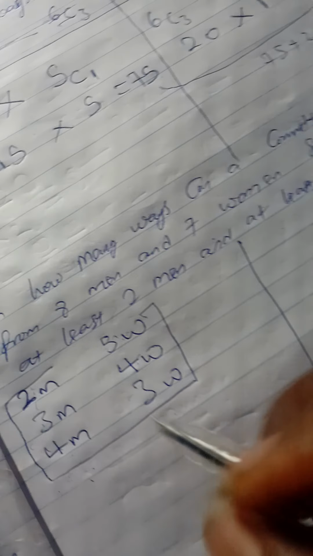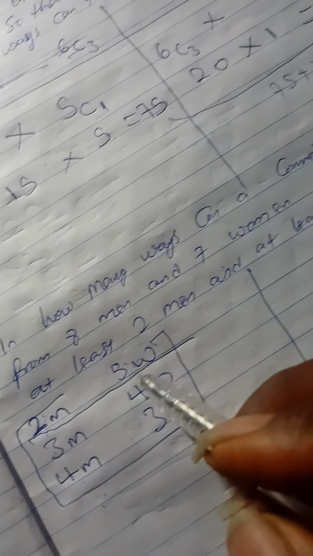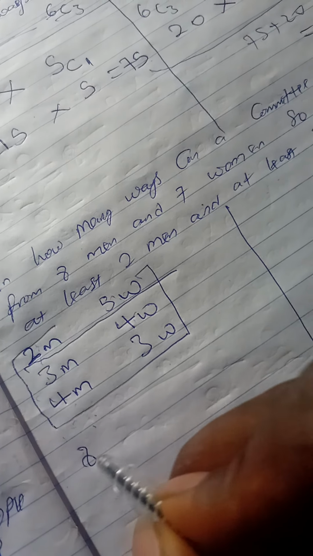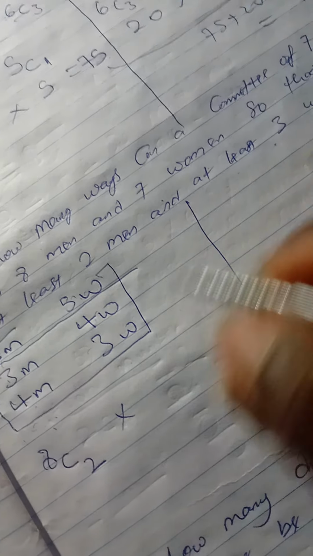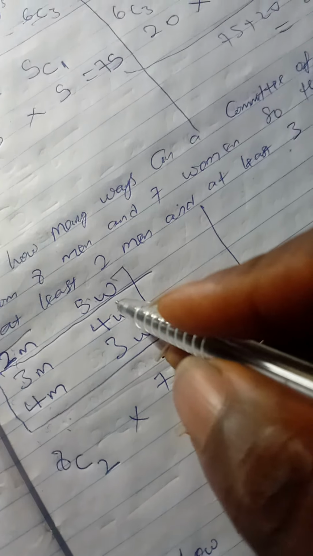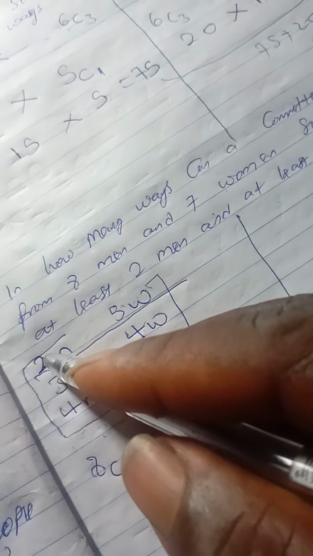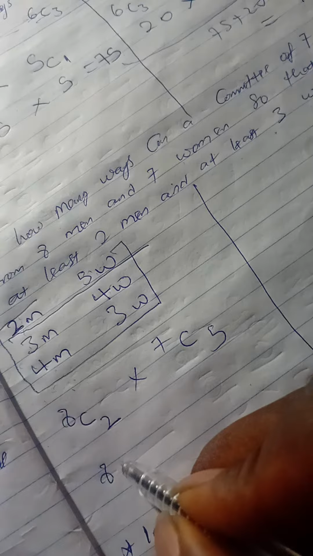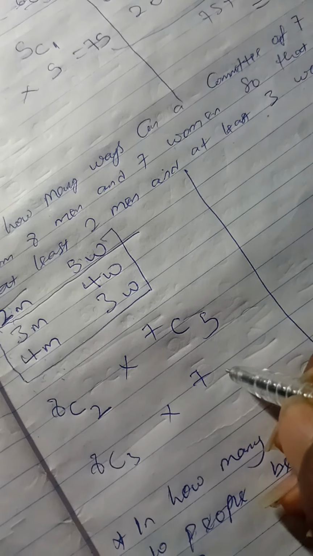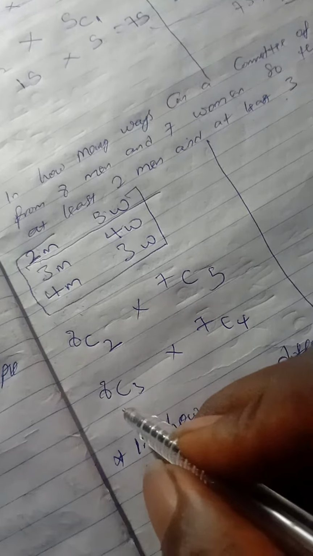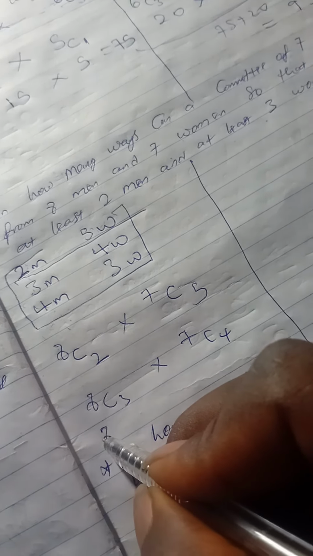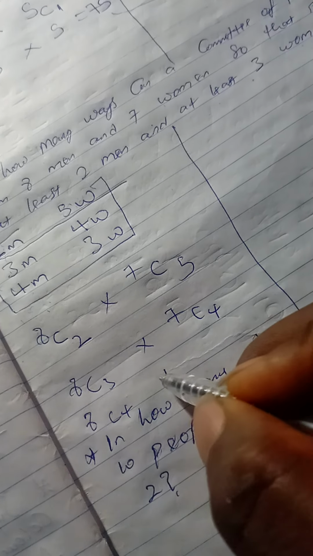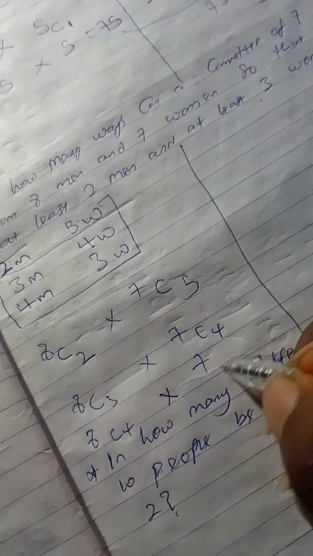Now, how many ways can we do that? For the first one, since the total number of men is 8 and women is 7, you have 8 combination 2 times 7 combination 5. You are picking 5 women from 7, 2 men from 8. So the second one will be 8 combination 3 times 7 combination 4. And the last one will be 4 men from 8, 8 combination 4, times 3 women from 7, 7 combination 3.